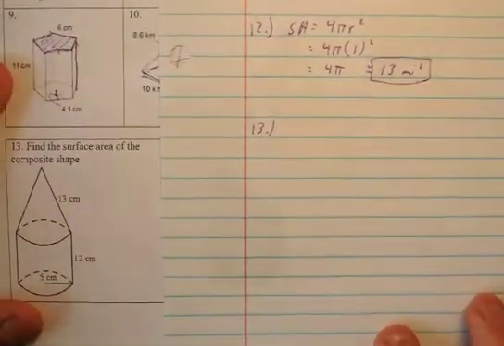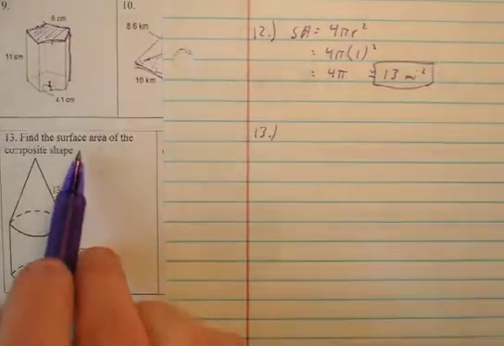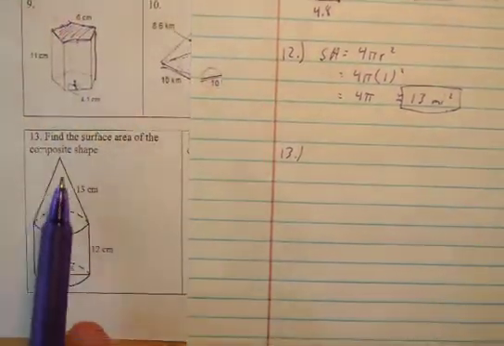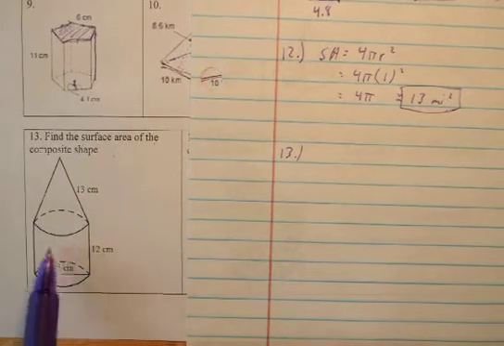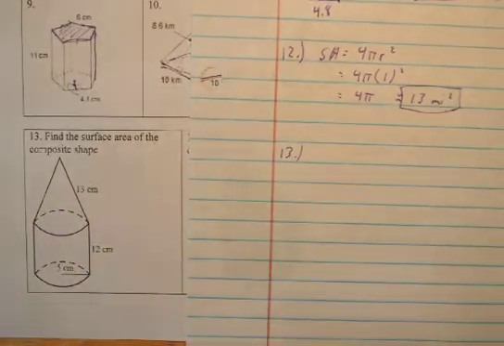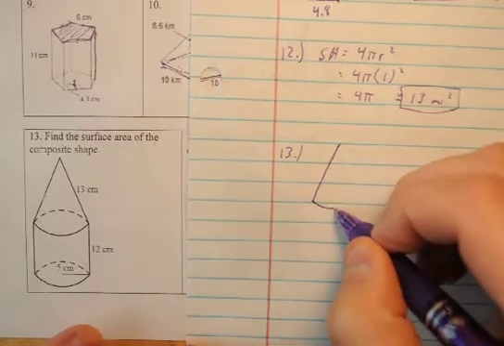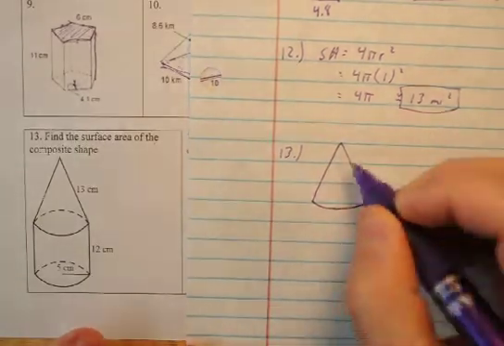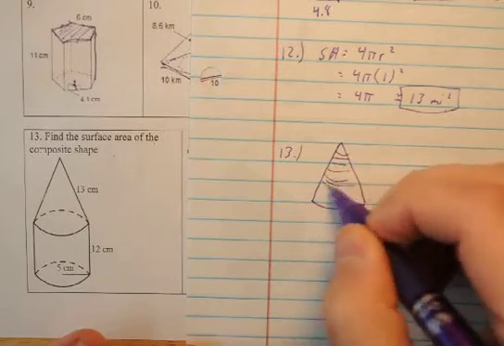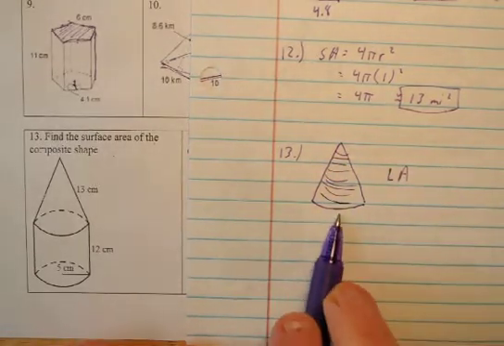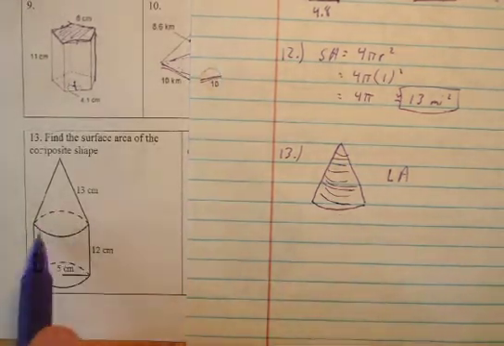It's getting a little bit more complicated. Find the surface area of the composite shape. So this is made up of several types of shapes. So let's break this down. What do we want? If I were to paint this, I would paint the curved part of this cone. So that's the lateral area. I don't want to include the bottom of the cone because I wouldn't paint that if I was painting this shape.